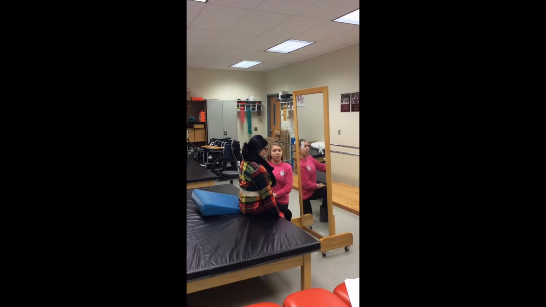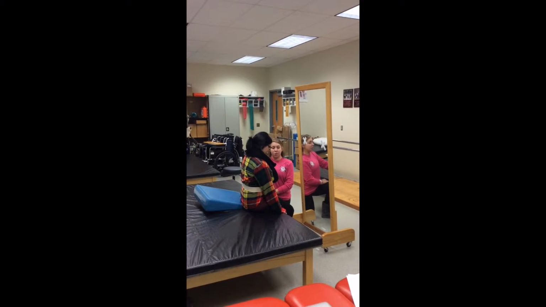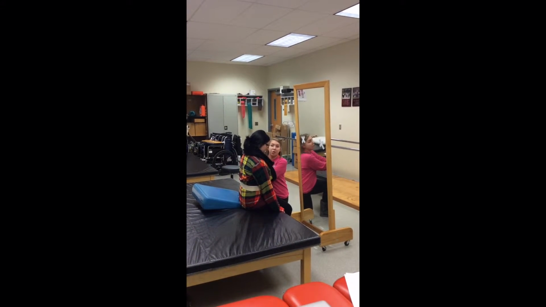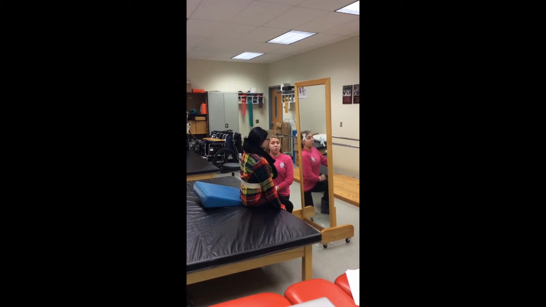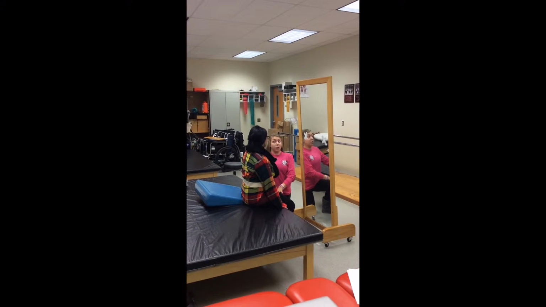Okay, now we're going to work on some postural stability and some weight shifting. I have a gait belt on her so that she doesn't get up and walk away and so she doesn't fall forward, and I also have this wedge under her left butt cheek so that she doesn't fall to her left side.